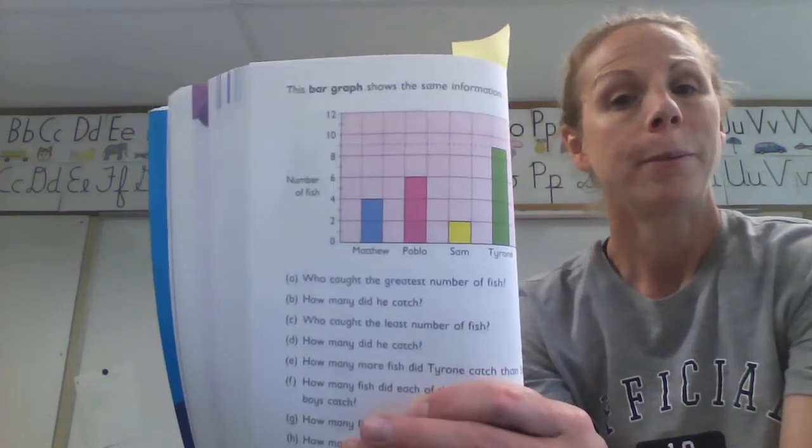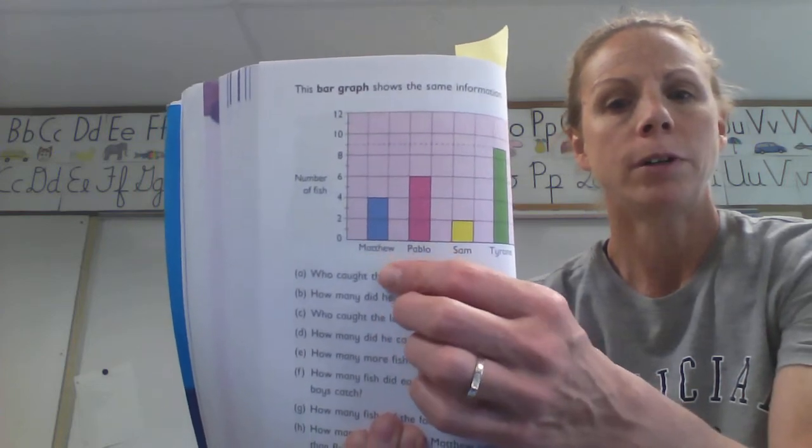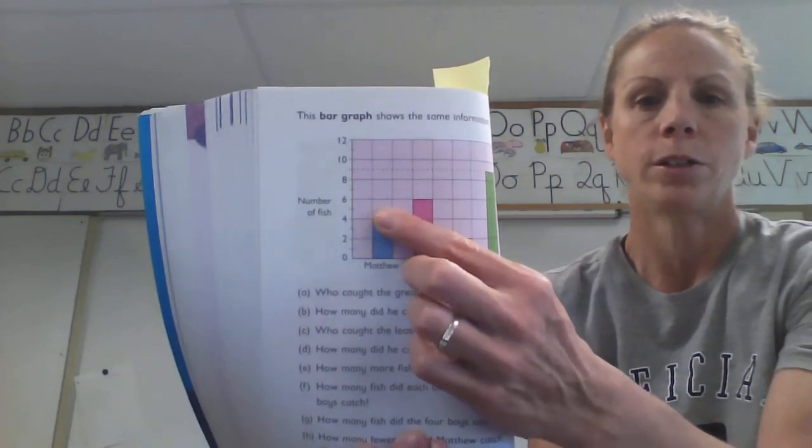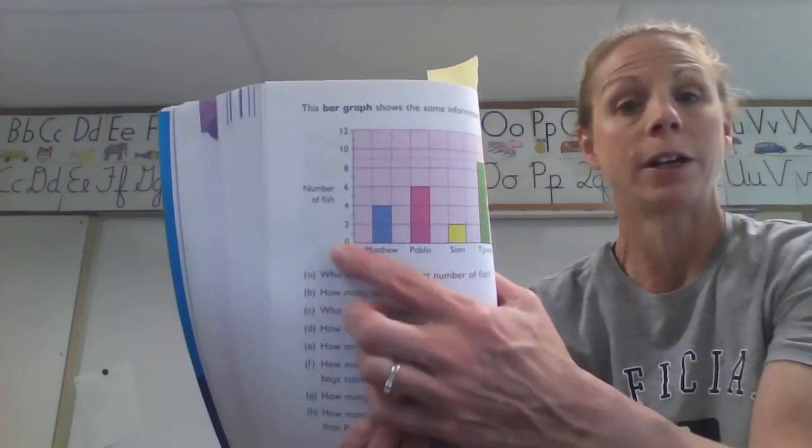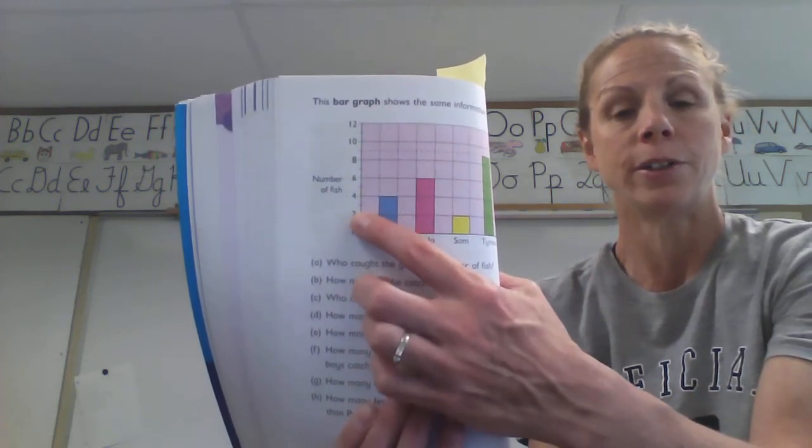But notice it's not going up by 1, 2 fish. You have to look at the information. It's going up by 2s to 4 fish. So let's look over here at Tyrone. He caught 2, 4, 6, 8. He caught 8, and then the middle there, what would that one be? Well, right in between 8 and 10 would be a 9, right? It's right in between. So Tyrone caught 9 fish.